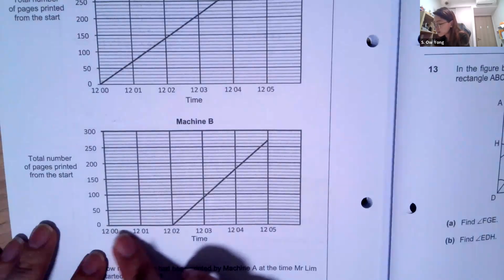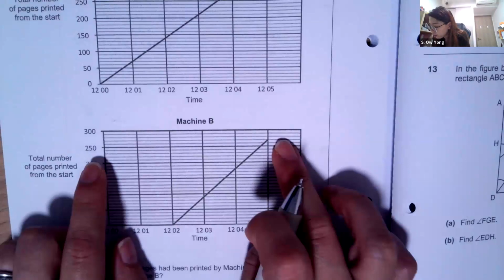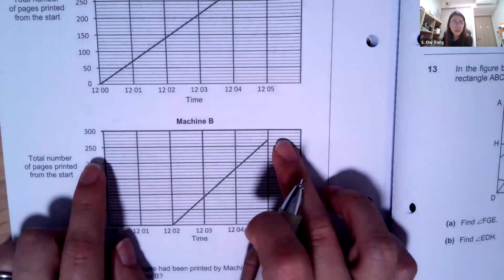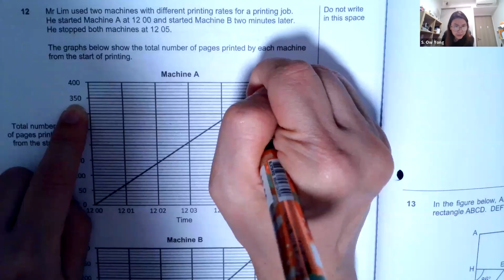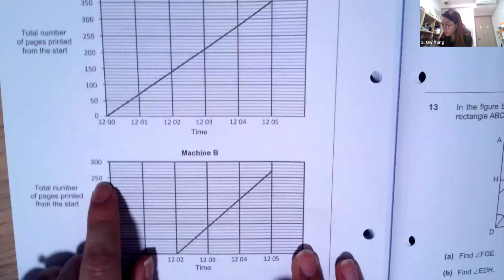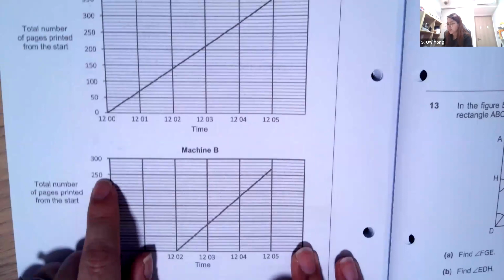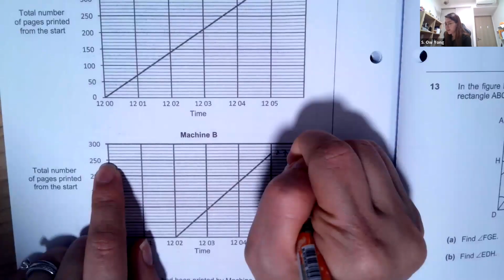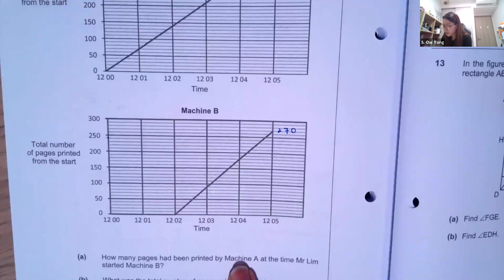So let's take a look. What is this number? 350. What is this number then? 270. So with that, they ask, how many pages had machine A printed at the same time Mr. Lim started machine B?